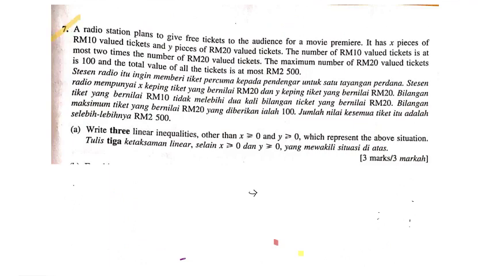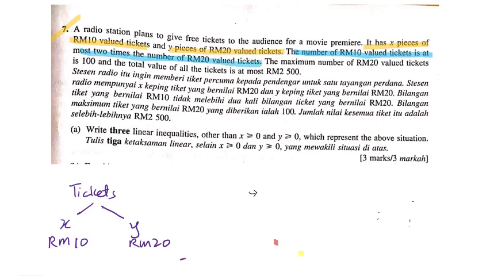Question 7. A radio station plans to give free tickets to the audience for a movie premiere. It has X pieces of RM10 value tickets and Y pieces of RM20 value tickets. So you can write like this, X, Y, and then RM10 for X, RM20 for Y. Okay, so the number of RM10 value tickets is at most 2 times the number of 20 value tickets.